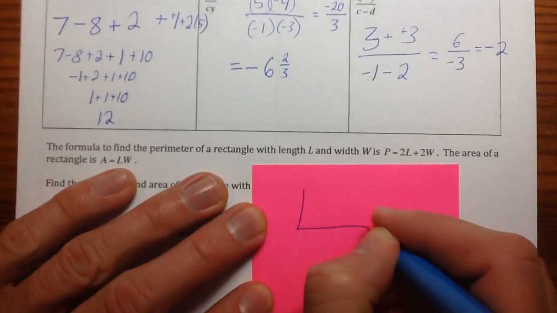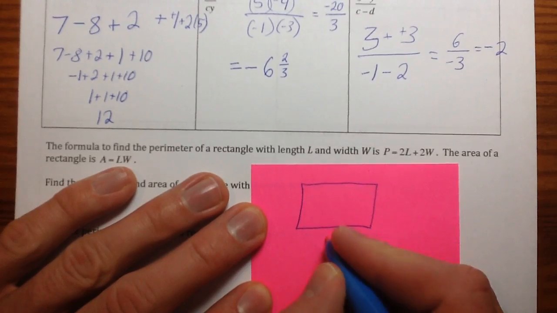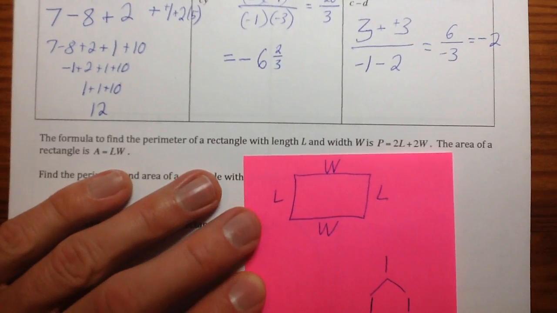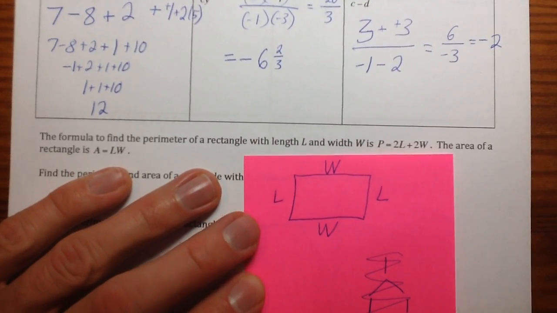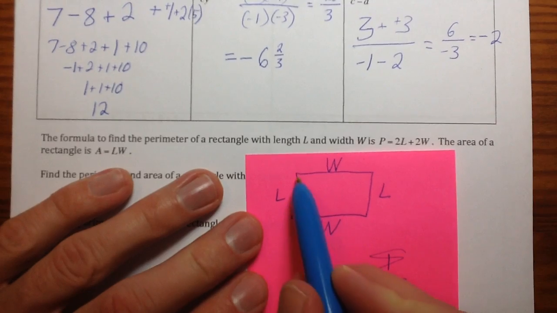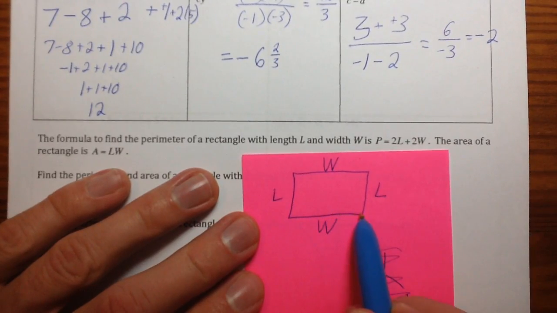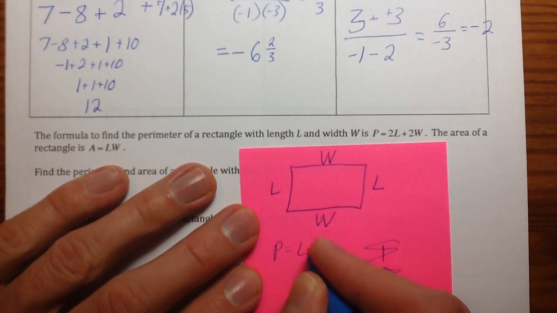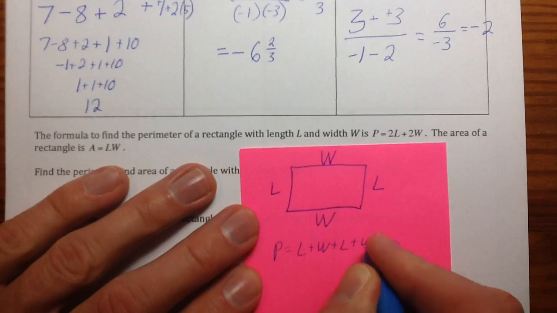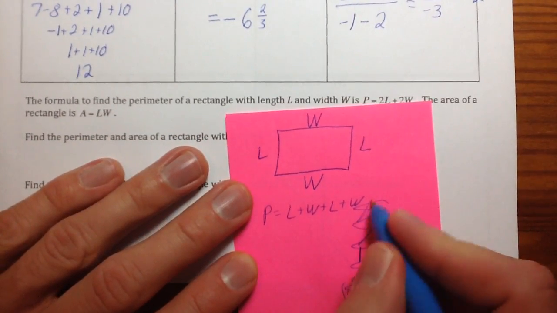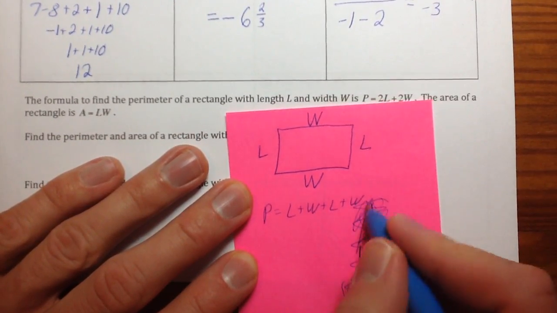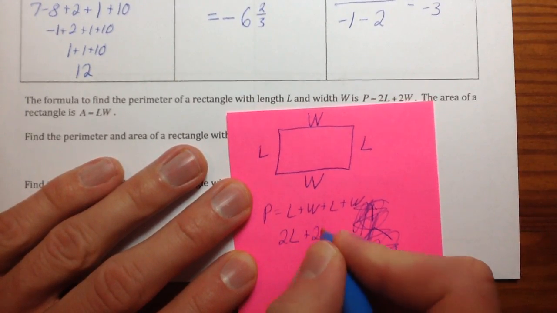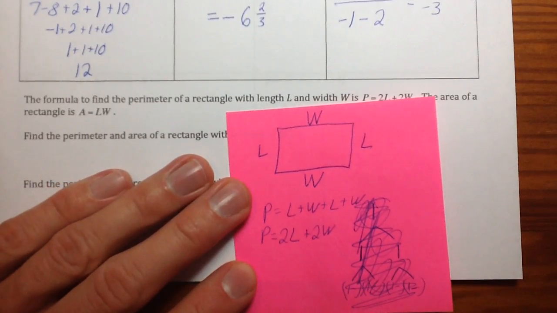So we have a rectangle right there, and let's suppose it has some width W and some length L. And if I wanted to know the perimeter of this, then I would say L plus W plus L plus W, and that would be my perimeter. L plus W plus L plus W. Well, that's a waste of time. Should have used another piece of paper instead of the same one that I had. I have 2 L's and I have 2 W's. That's where the formula comes from, in case you were wondering.